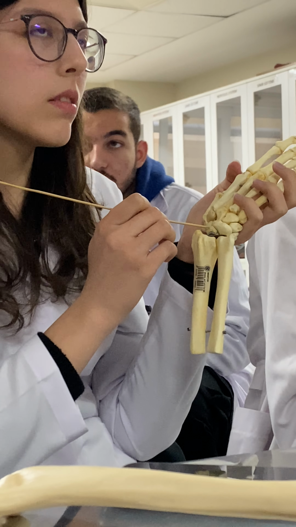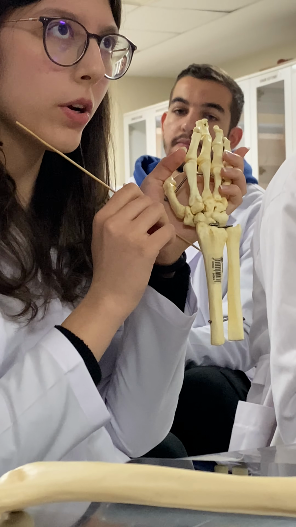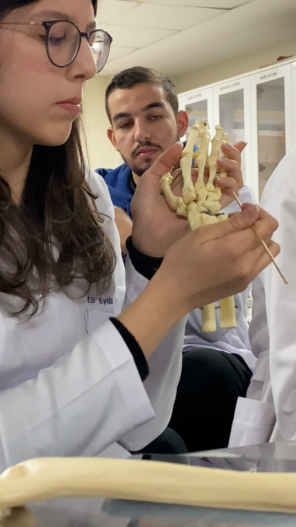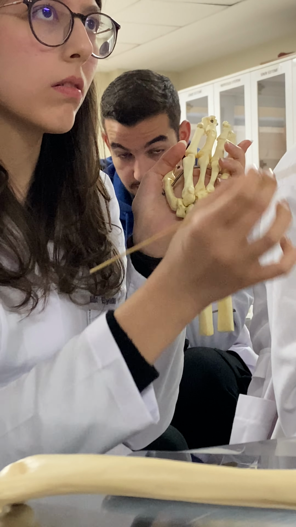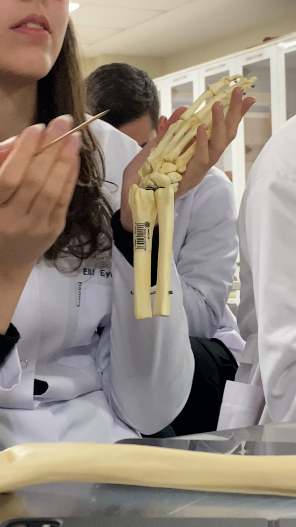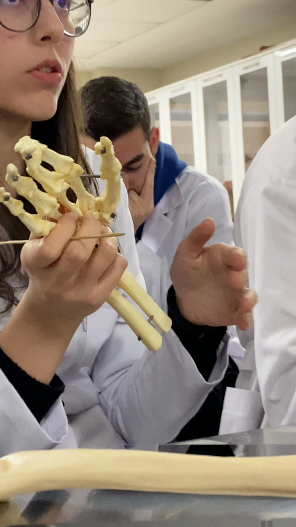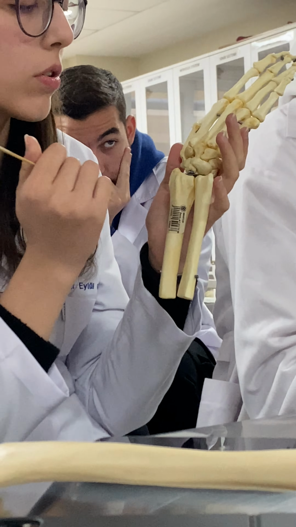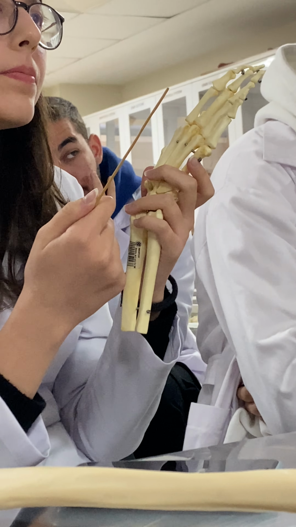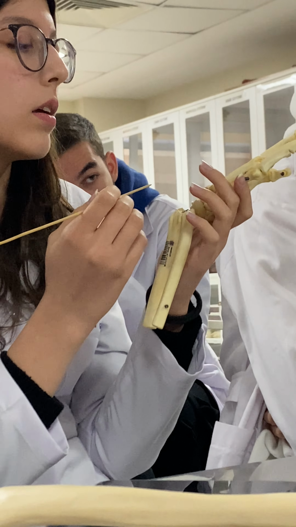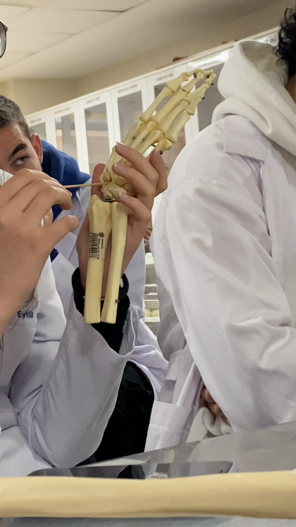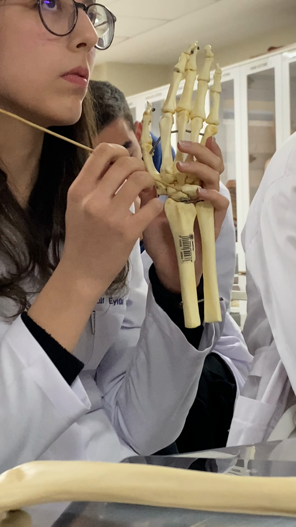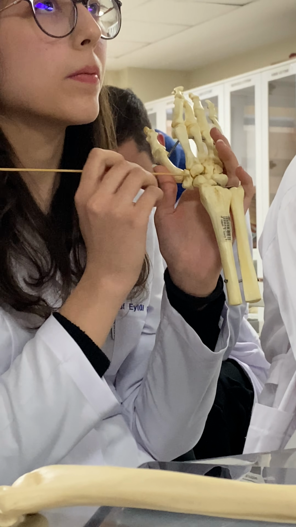Is the bone type necessary to mention? We call all the carpal bones short bones. They're all short bones. And the clinical importance in terms of the carpals is that the carpal bone that most commonly undergoes fracture is the scaphoid, right?